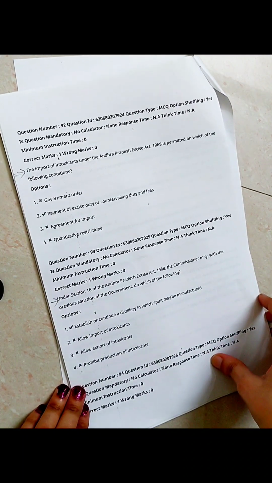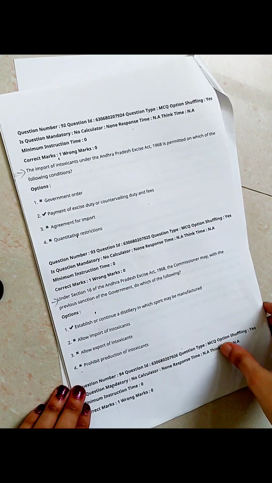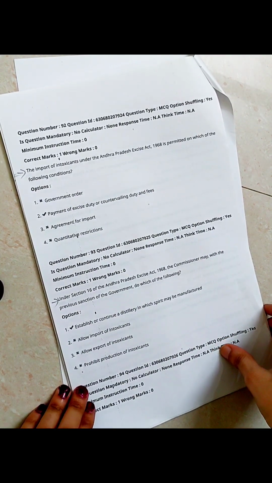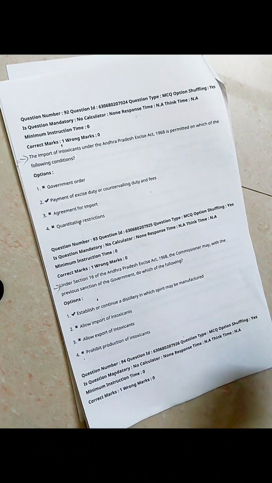Next question. Under Section 16 of the Andhra Pradesh Excise Act 1968, the Commissioner may, with the previous sanction of the government, do which of the following? Establish or continue a distillery in which spirit may be manufactured.